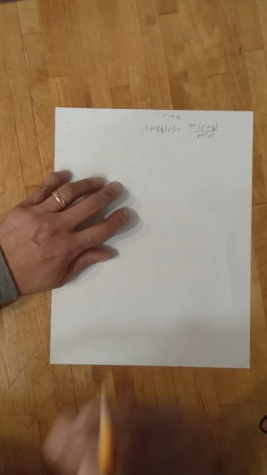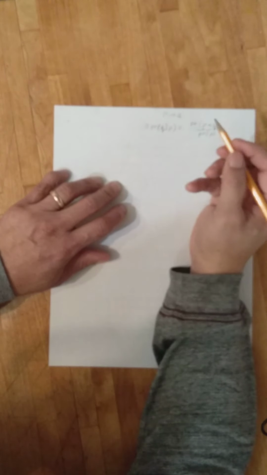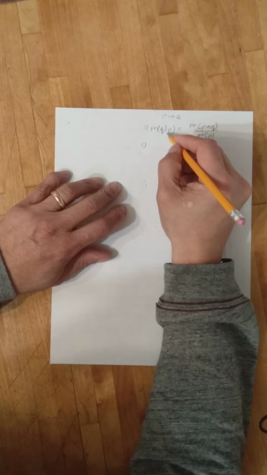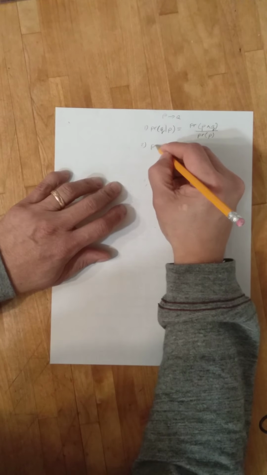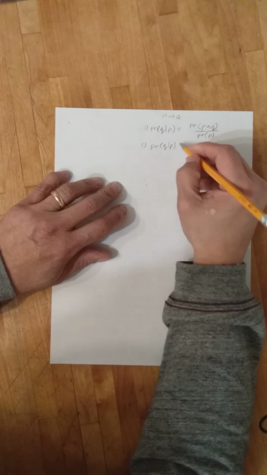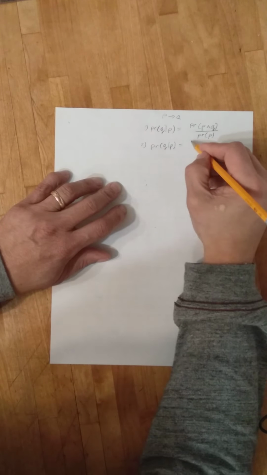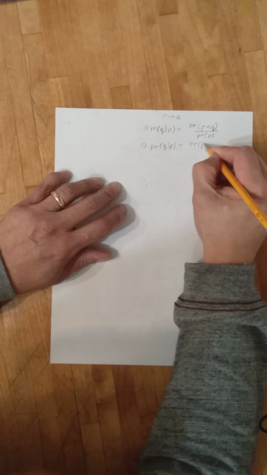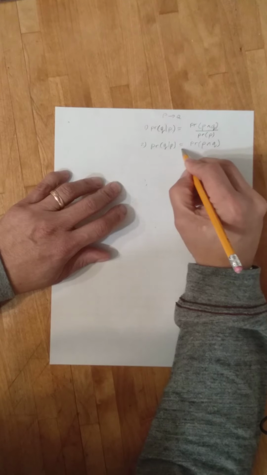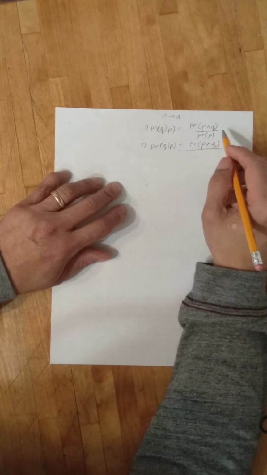Okay. Line 2. A natural consequence of this is this. Once again, we stick with what we're trying to define here. Q given P equals the same thing, only having P and Q. Now, I'm going to change this a little bit.